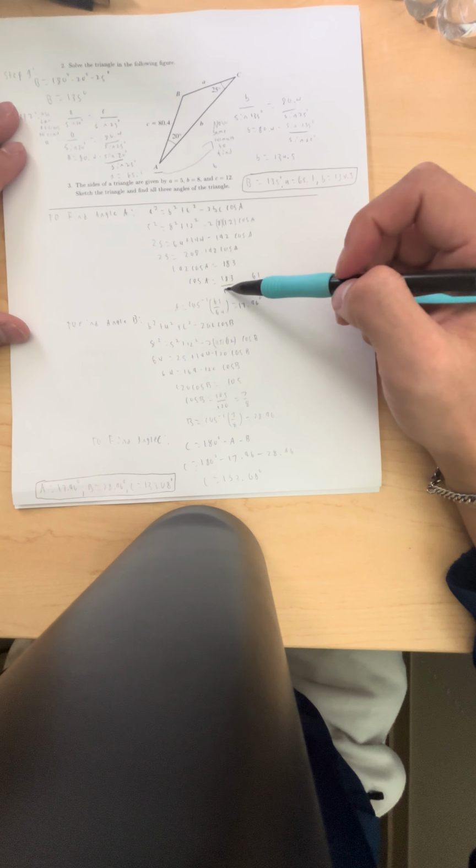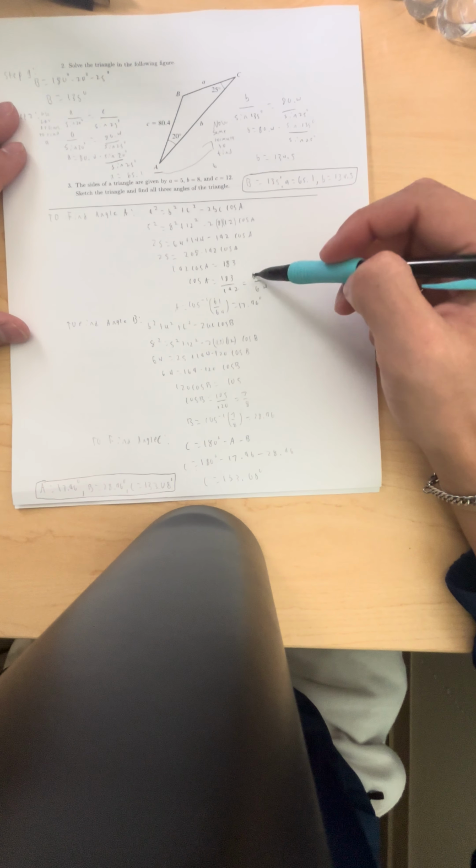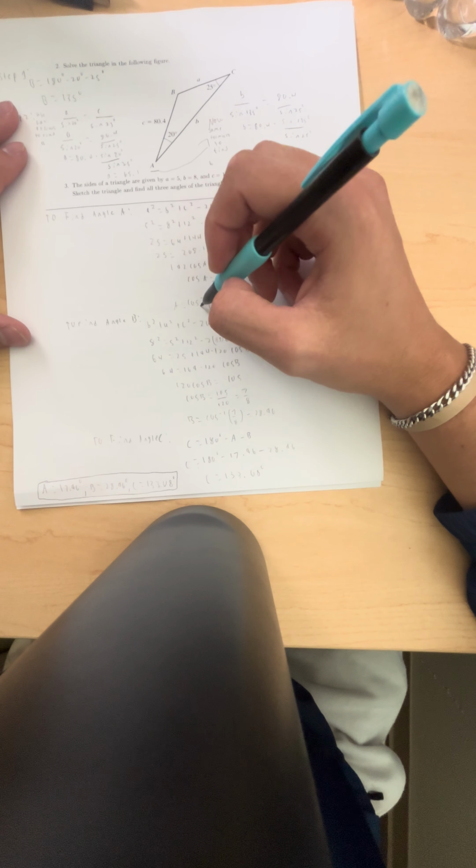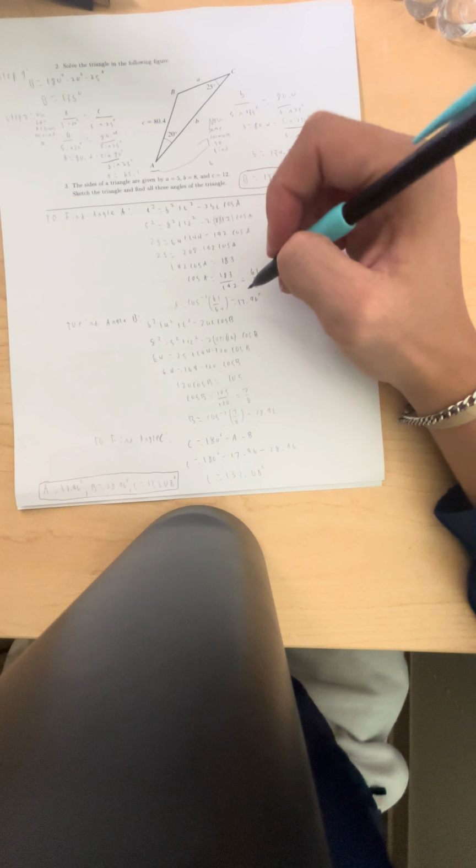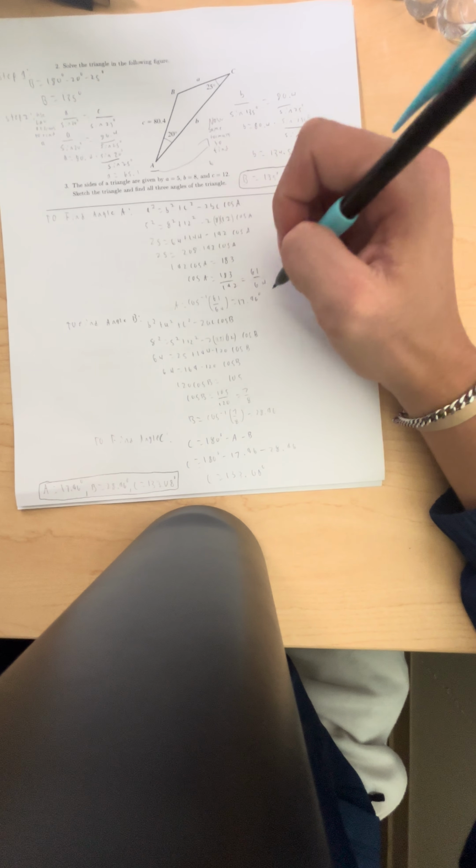Cosine A equals 183 over 192, and that's equal to 61 over 64. And then we do the inverse to find the angle, and it's 17.96 is the angle for A.